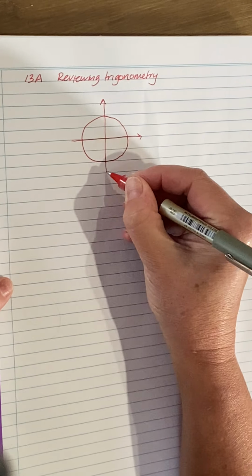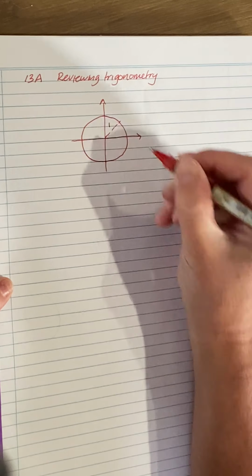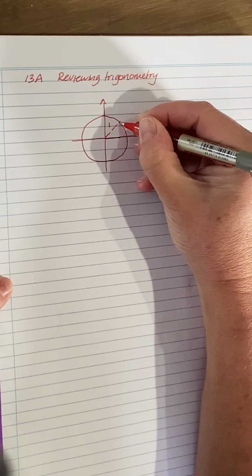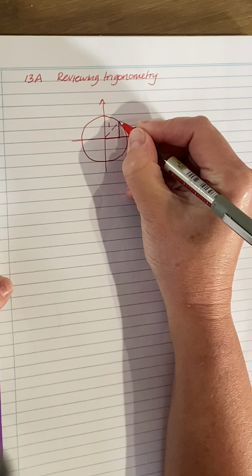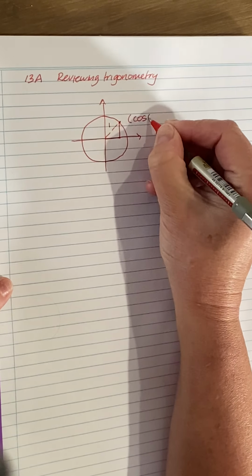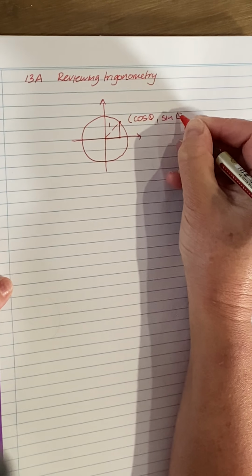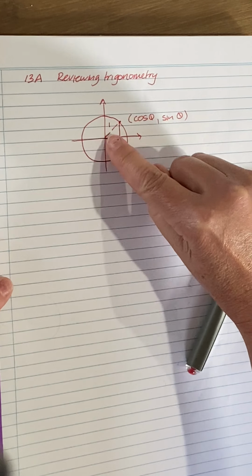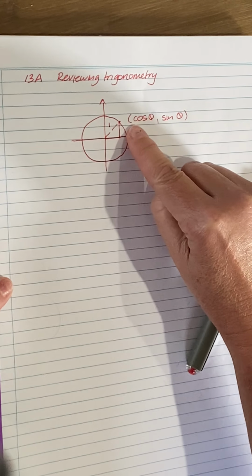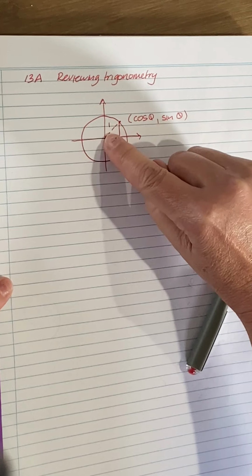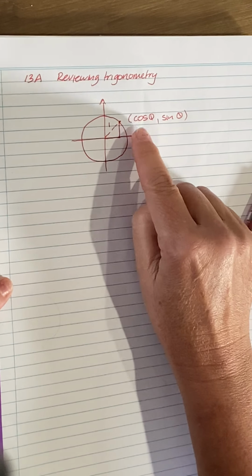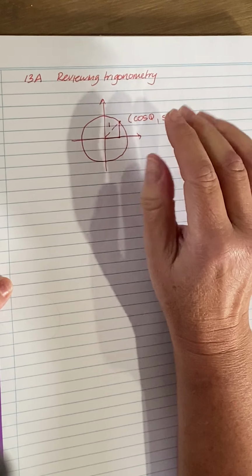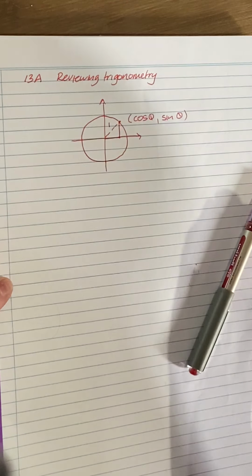is a circle that has a radius of 1 unit. The distance along here is cos theta and the distance up here is sine theta. So this coordinate here is cos theta, sine theta. So if this unit circle was twice as long, this would be 2 cos theta, 2 sine theta. If it was 3 times as long, it'd be 3 cos theta, 3 sine theta. And that's how we get our formulas for sine, cos and tan.